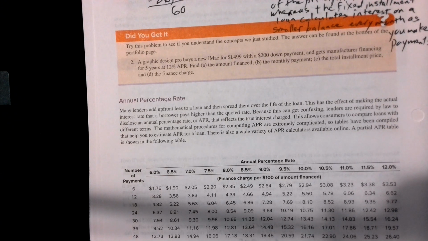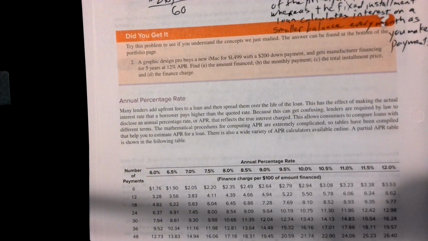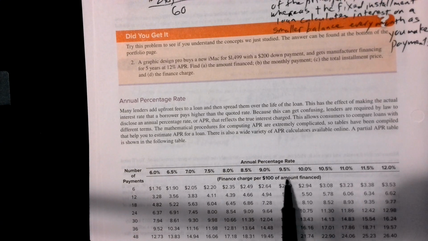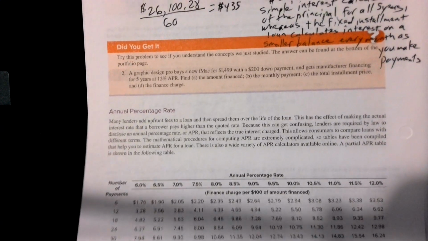Now we go here to 48 months, and remember we're at $20. So we're in between the 19.45 and also the 20.59. So this is in between 9% and 9.5%. That 20 is halfway between these two values. So we would take the halfway point of 9.0 and 9.5%, which would be 9.25.